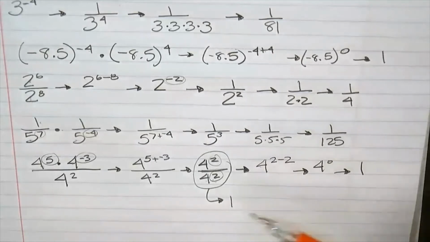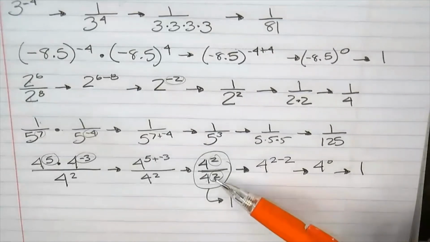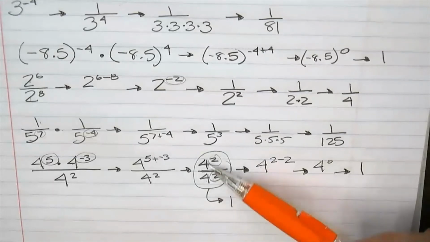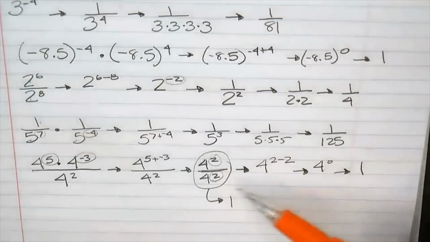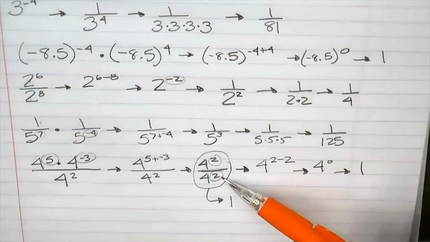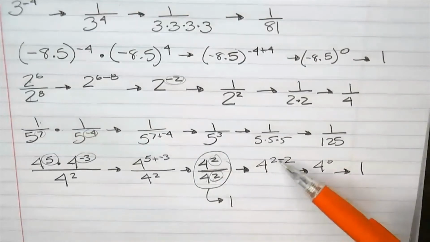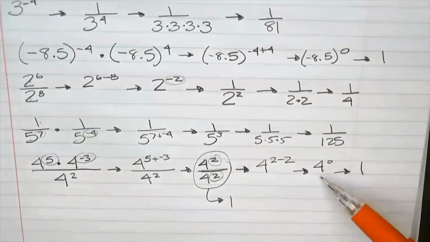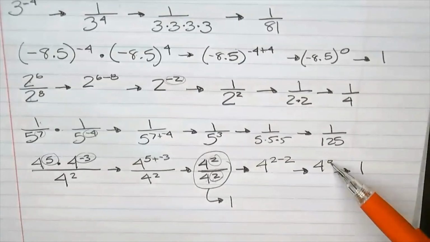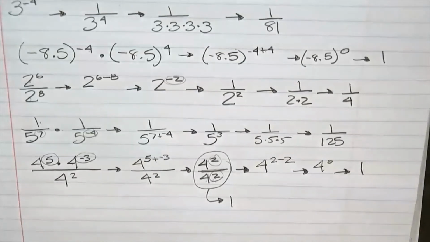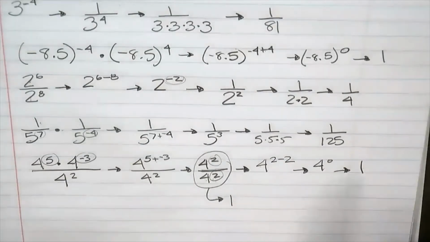Do what you know. Yesterday, we learned that when we divide the same base, we subtract the exponent that's in the denominator. Well, 2 minus 2 is 0, and any number with a power of 0 is equal to 1. So you get 1 either way.